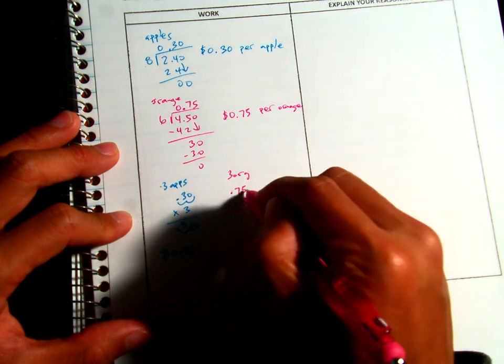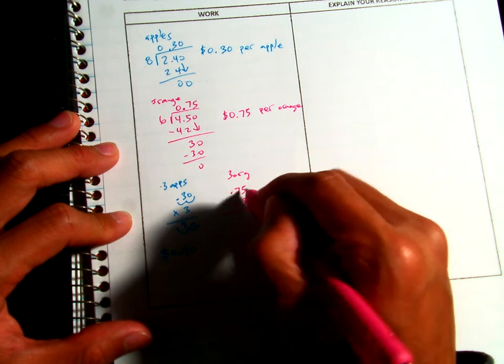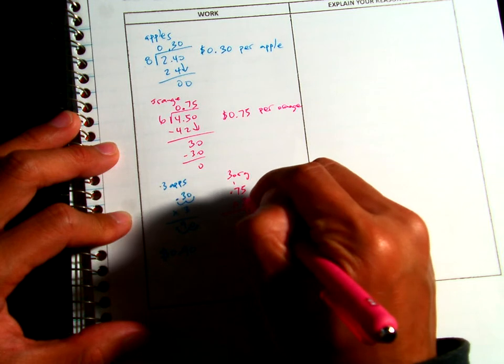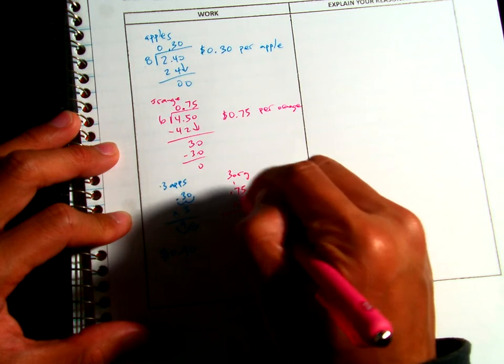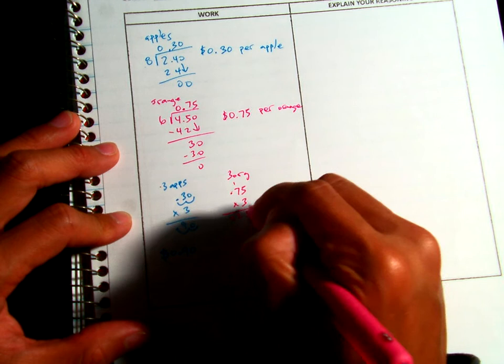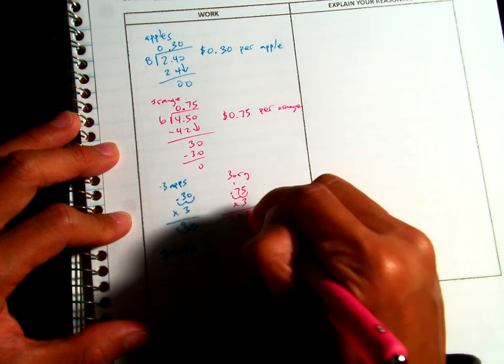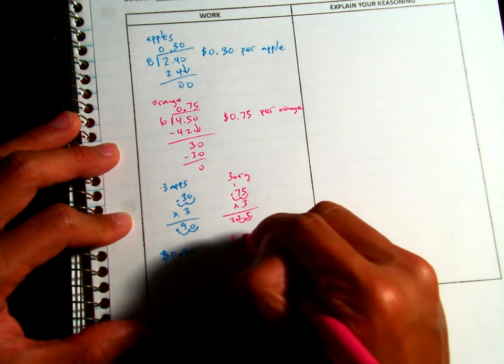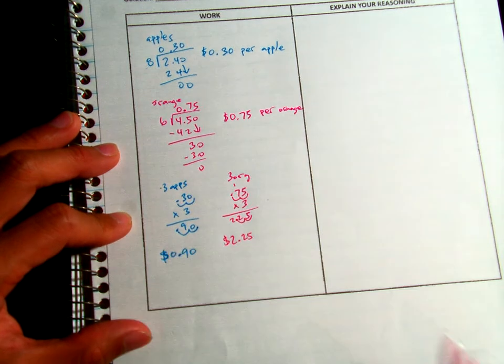Now you might be able to do this in your head. If you can, great. If not, don't worry about it. 3 times 5, that's 15. 3 times 7 is 21, plus 1 is 22. How many decimal places? 2 right there, which means we move 2 places. So $2.25 for 3 oranges.